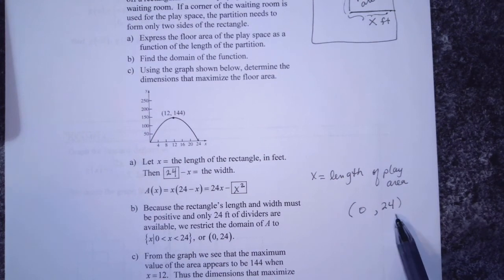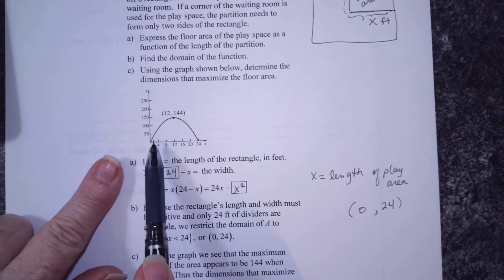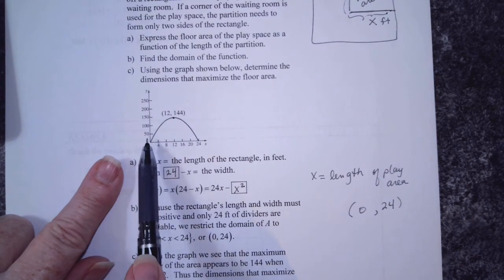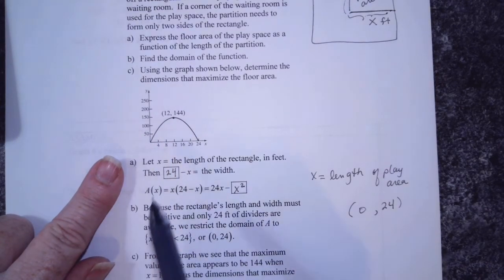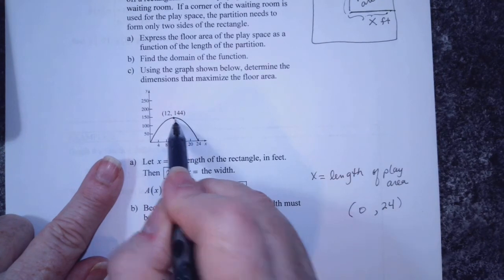Now, they also want us to use the graph that they showed to find the maximum floor area covered by this play space. Well, remember, the maximum is the peak on the graph.